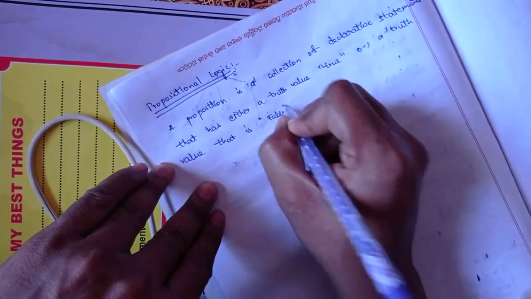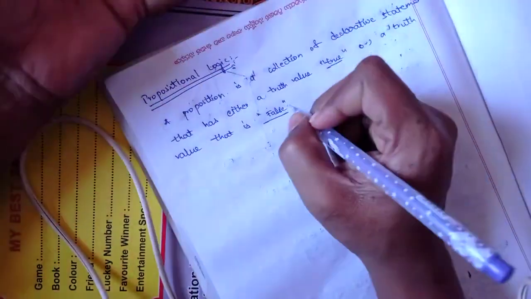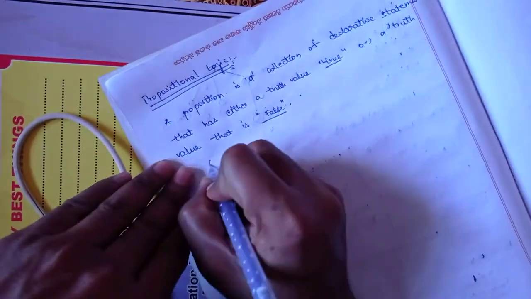So we will be having a true or false. Either it should be true or it should be false. There is no chance of getting neither true nor false. Okay, so a proposition.